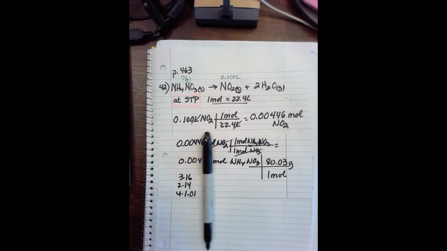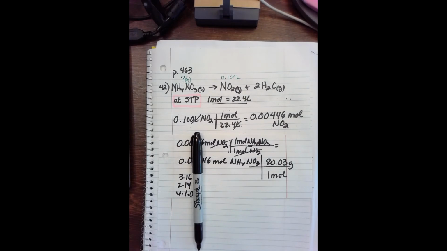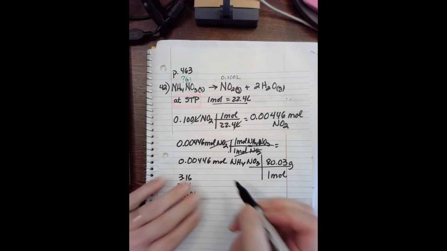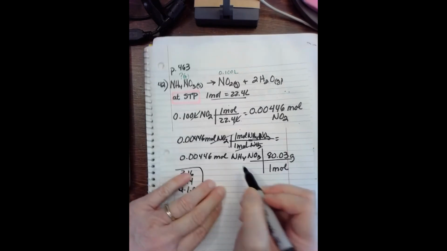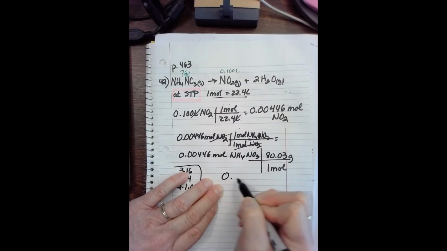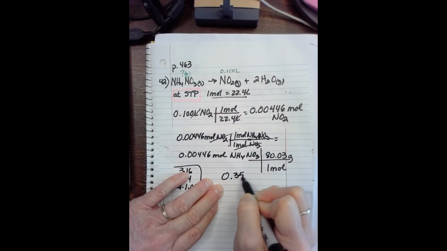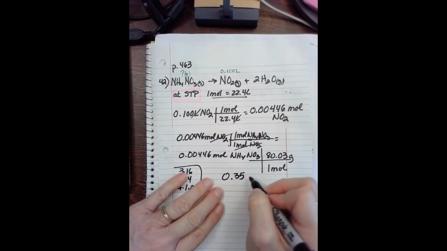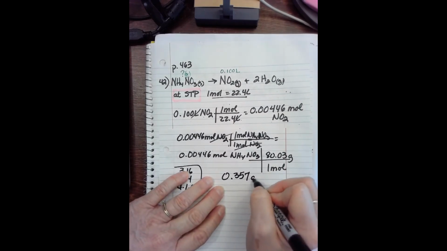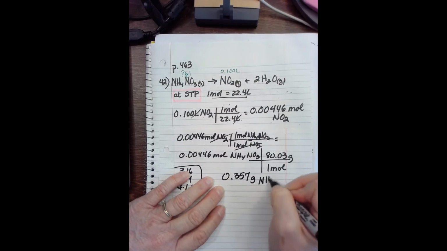So now 0.00446 times 80.03, and we can have 3 sig figs. So there was my molar mass calculation. So 0.356.9, so it's going to round to 7 grams of ammonium nitrate.